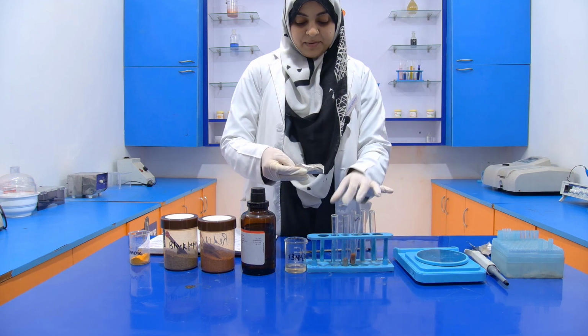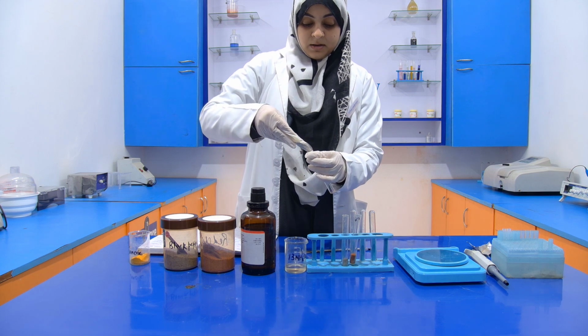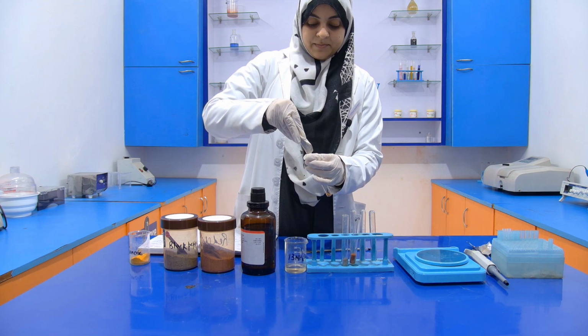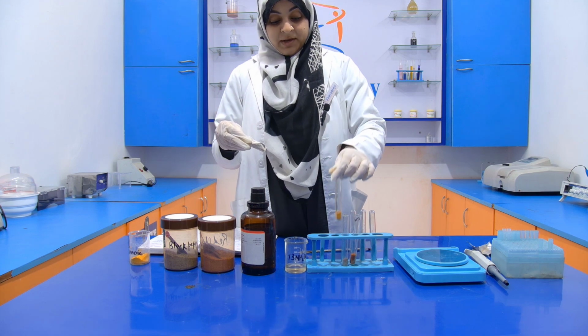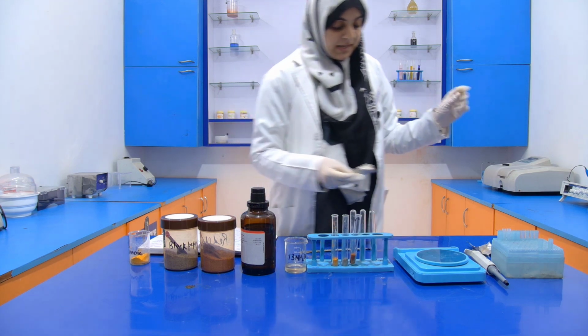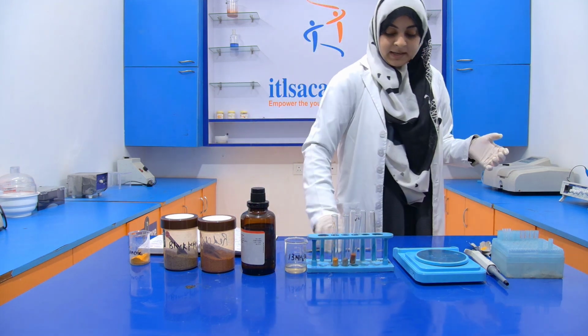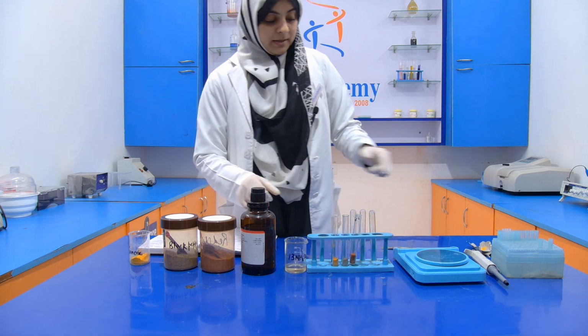After taking the sample, we have to add 3 ml of petroleum ether for the extraction. Which thing do we have to extract? If the coloring agent is there, then the petroleum ether extracts it.